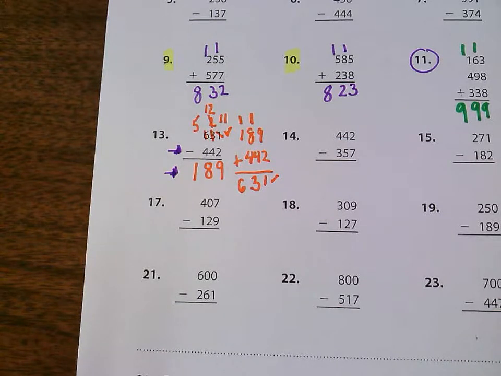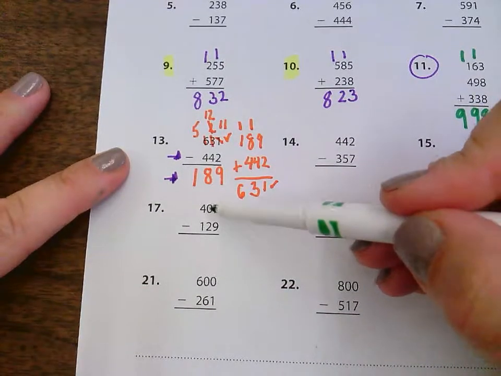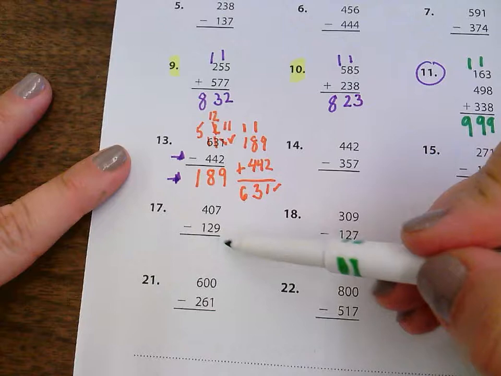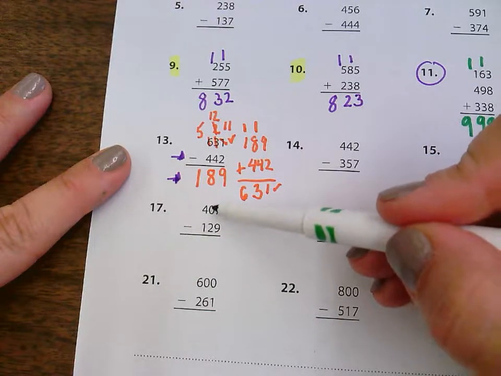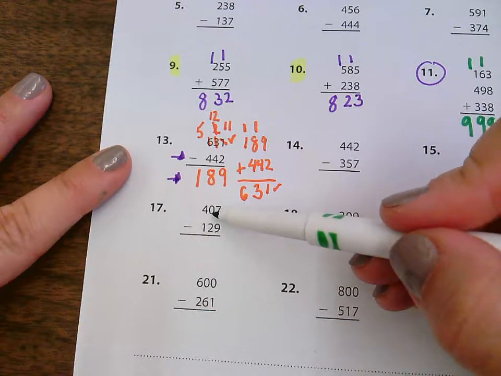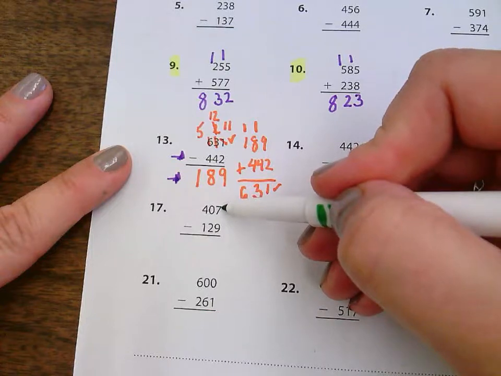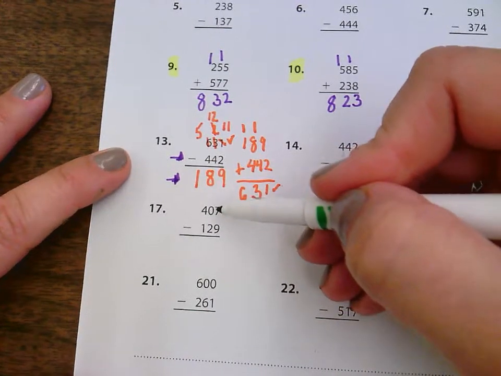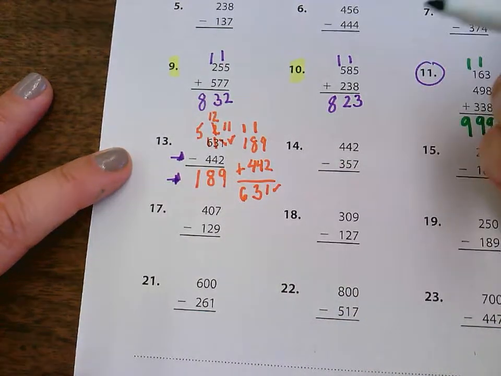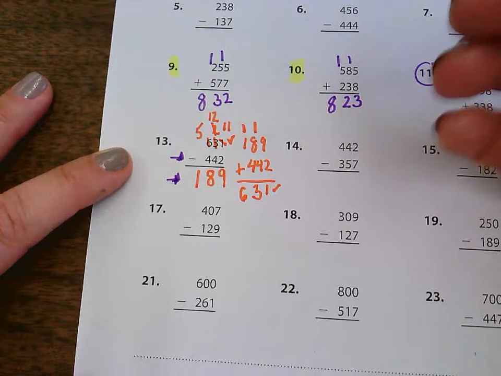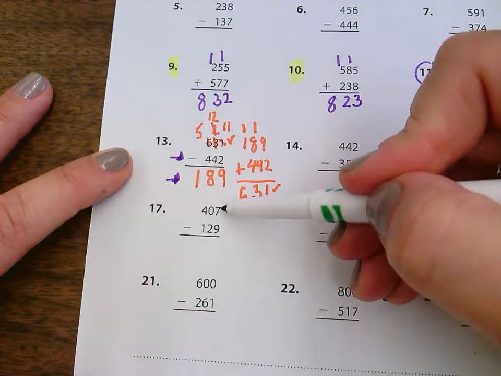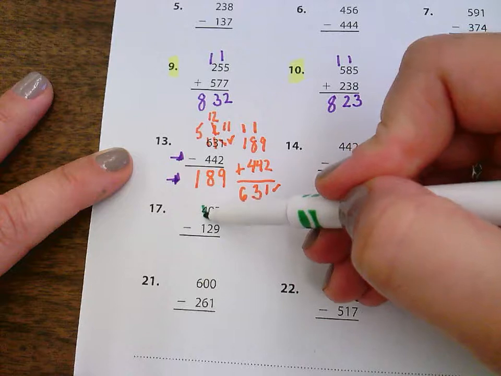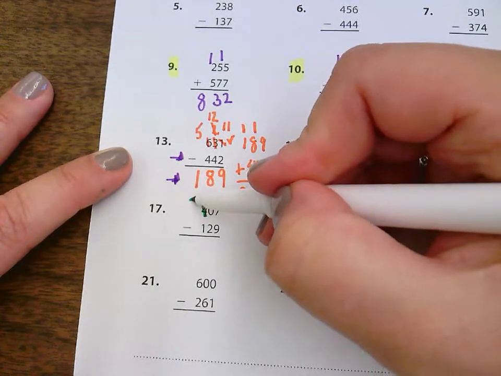407 minus 129. So looking at this, I'm noticing again, I'm going to have to regroup in my ones column and my tens column. But I see a bit of an issue here where I have no tens to begin with. So when I go to subtract my 7 minus 9, I know I need to regroup, but there's nothing in the tens column for me to take from, and that's okay. What we'll do is we'll hold off on that for a moment and actually go to our hundreds place and take one of those away.